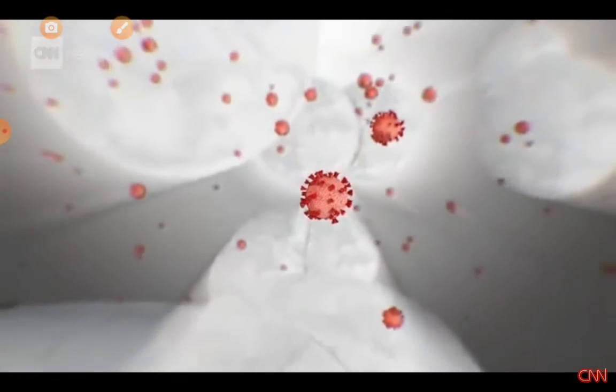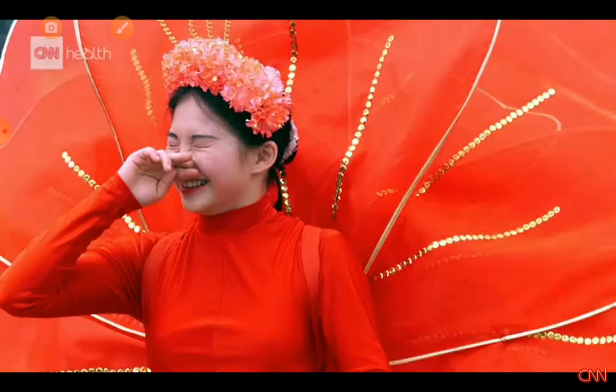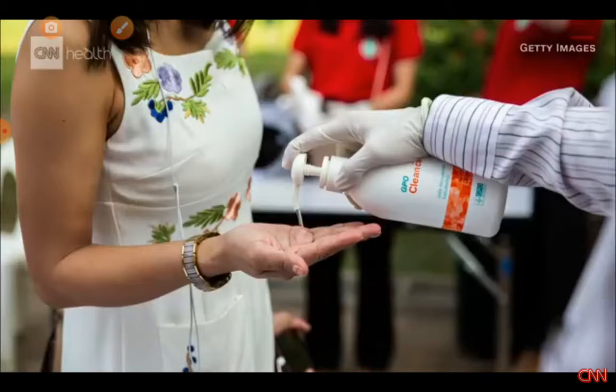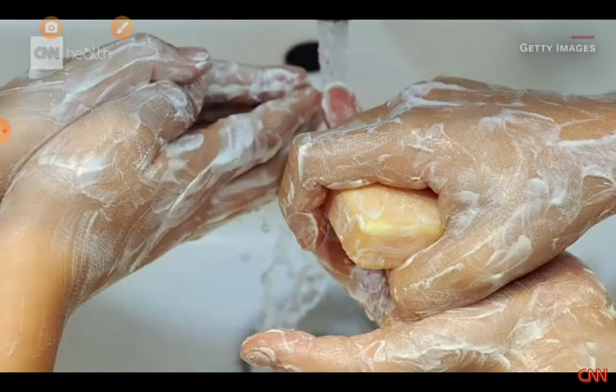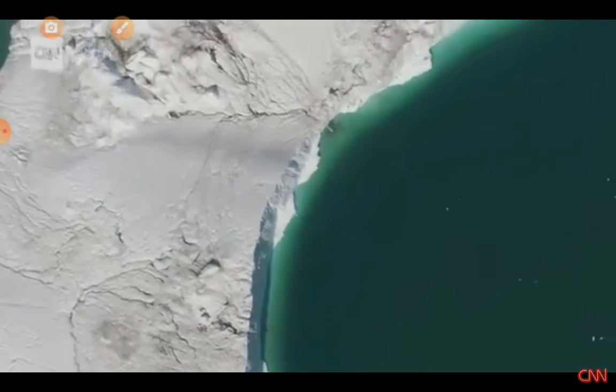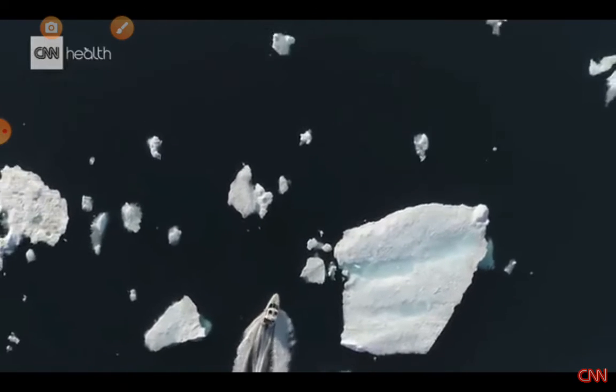How does a virus spread? There are plenty of ways. It can be a sneeze, a handshake, or sexual contact, to name a few. Then there's our habits, washing our hands, not touching our face. Even the climate may play a role in determining how far and how fast an infection spreads.